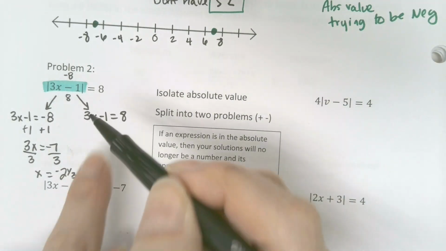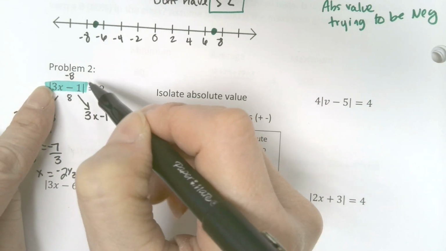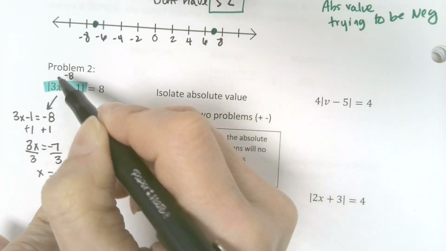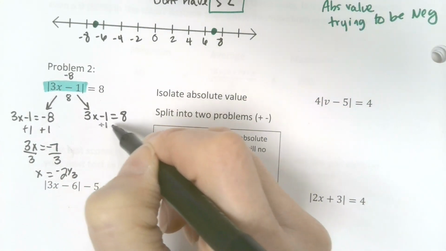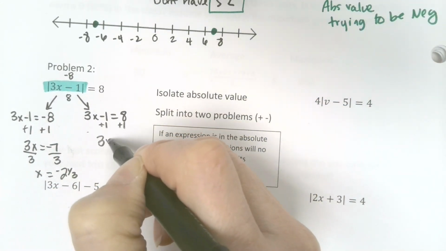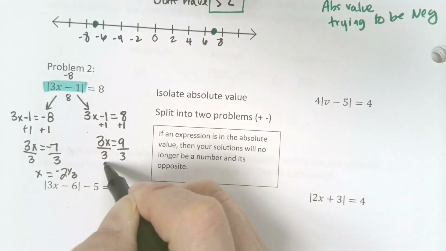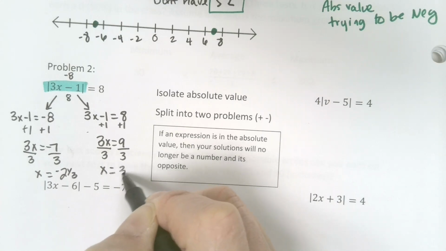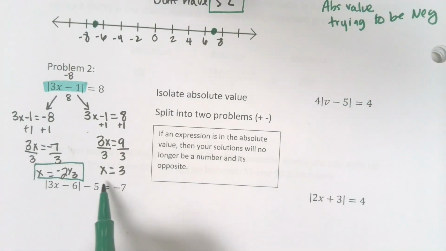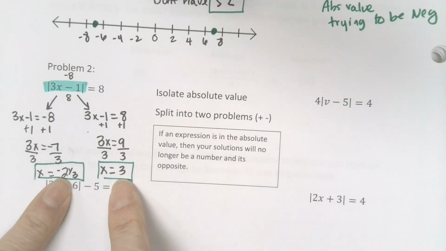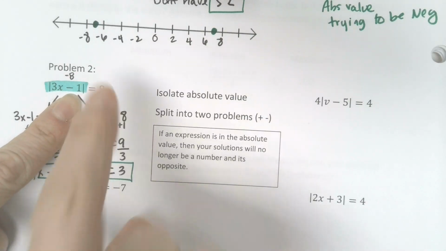Now again, this number couldn't be negative if this is alone, there's nothing outside of it. But the number that you get in here, that can be negative any time. I'm going to add 1, and I'm going to get 3x equals 9, and I'll divide by 3, and I'll get x equals 3. So my two solutions are x is negative 2/3, and x is 3. Either one of those two numbers, if I plug them in, would make me multiply by 3, subtract 1, and equal 8 in the end.